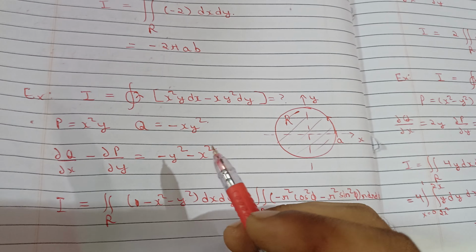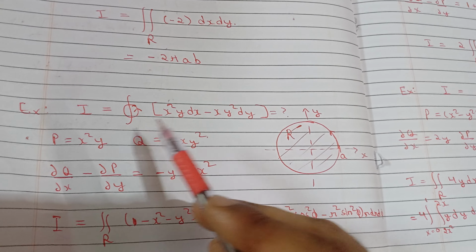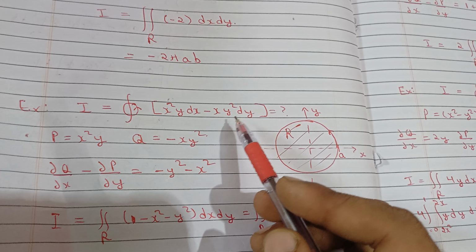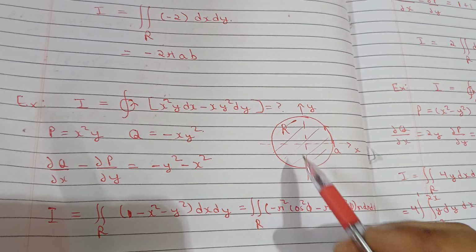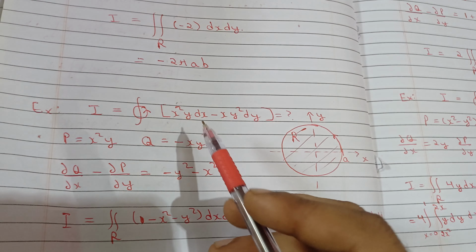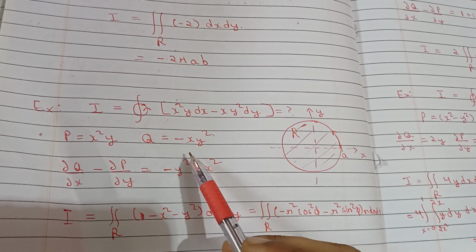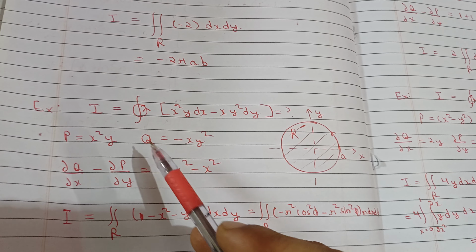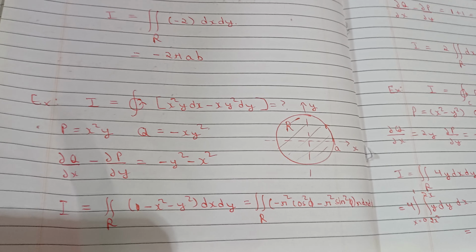Now the next example, let's see. The direction is anti-clockwise. So x square y dx minus x y square dy, and the region is this circle with radius a. So find again, p is this, q is this. So del q by del x will give you minus y square and del p by del y will give you x square. So minus y square minus x square, put it here, dx dy.